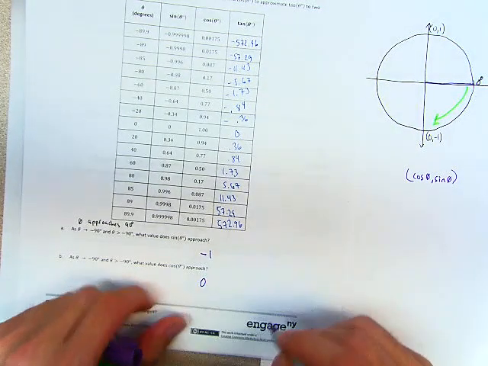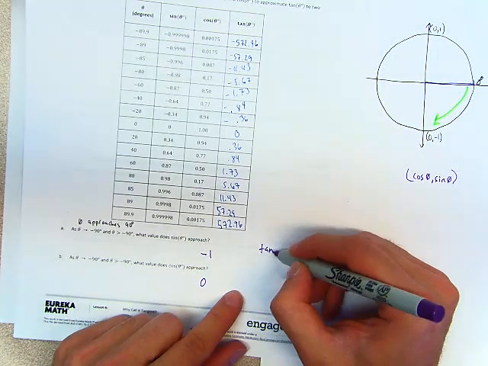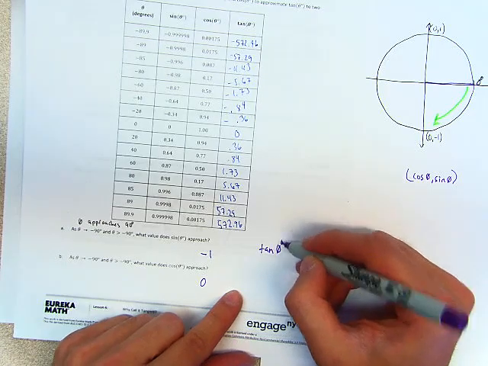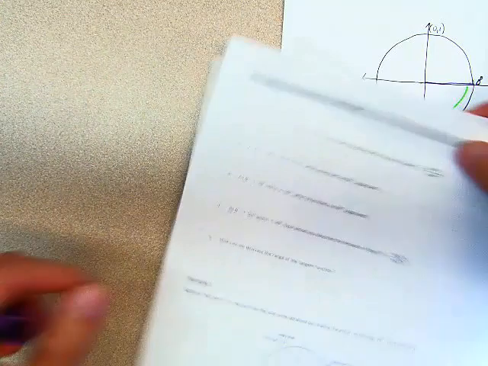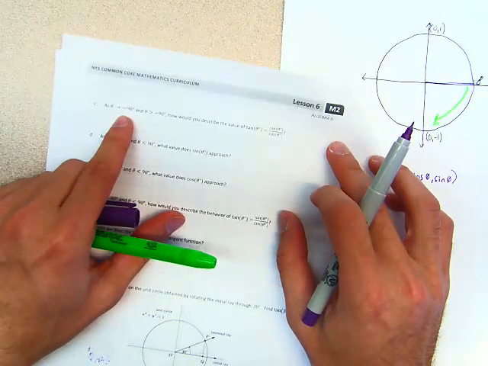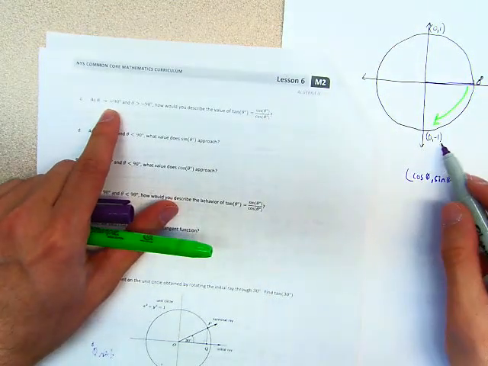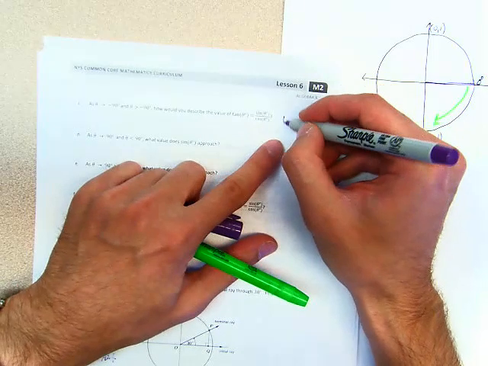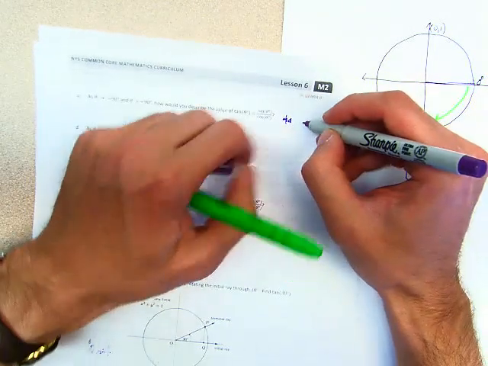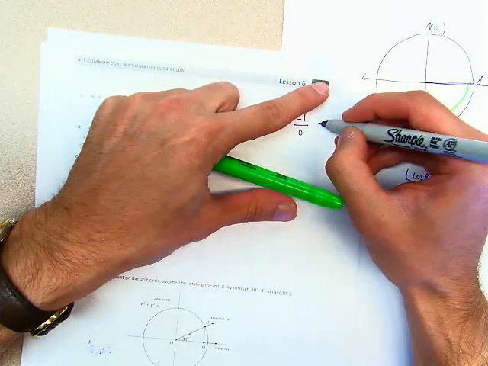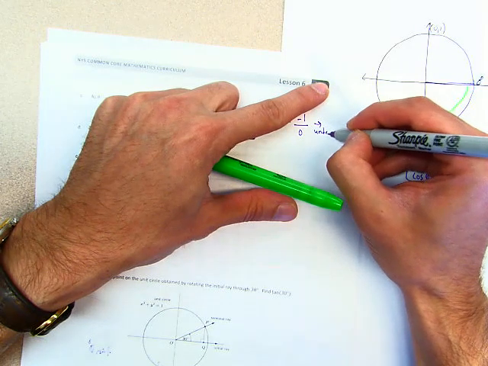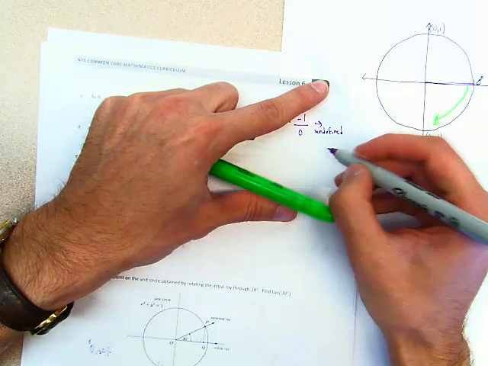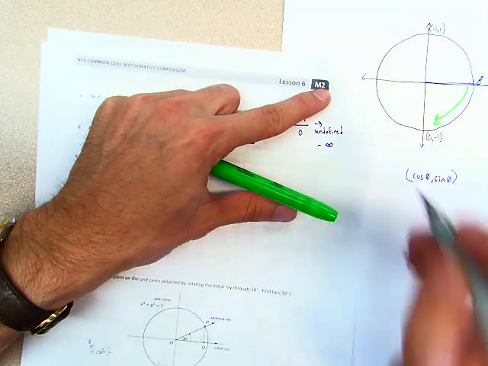So if you were to take tan of theta as it's approaching negative 90 degrees, the tangent will be -1 divided by 0, which is undefined, but it approaches negative infinity, okay?